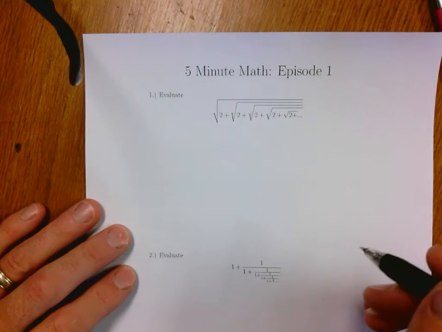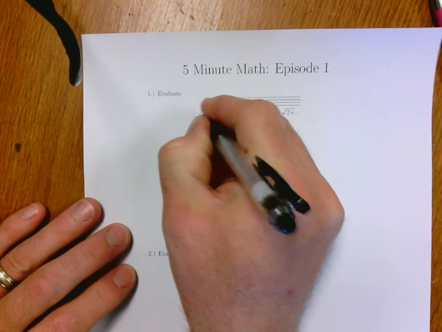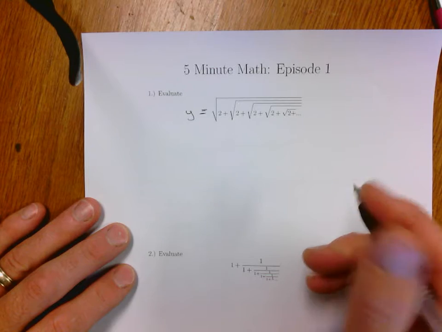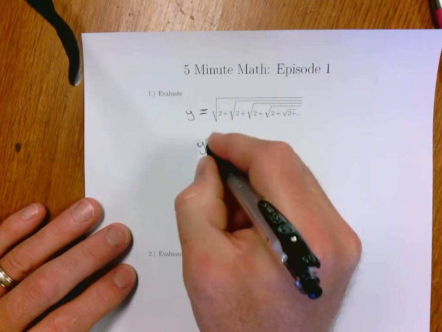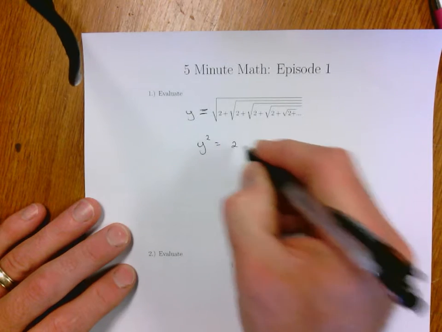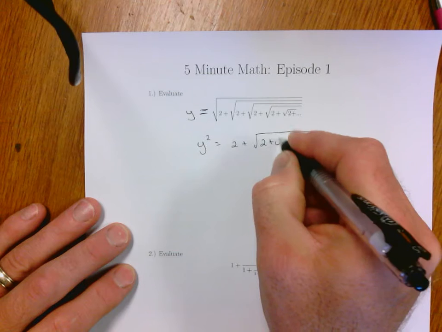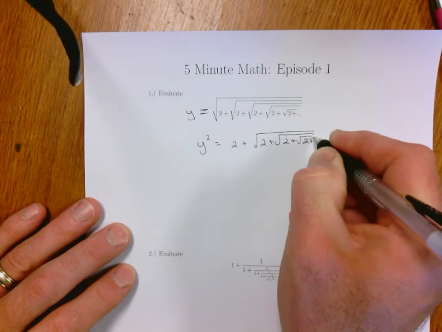Okay, so the first thing you're going to do with something like this is, you don't know what it's equal to, so we'll actually just let it be equal to y. Okay, because we can. And then we're going to square both sides. So squaring both sides, you have y squared is equal to 2 plus the square root of 2 plus the square root of 2 plus the square root of 2 plus, and then so on.